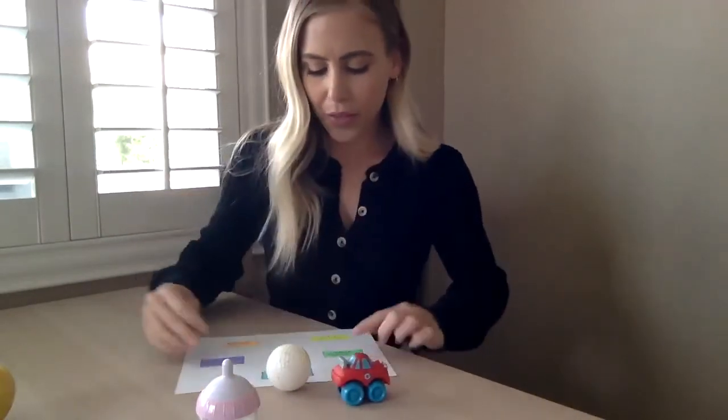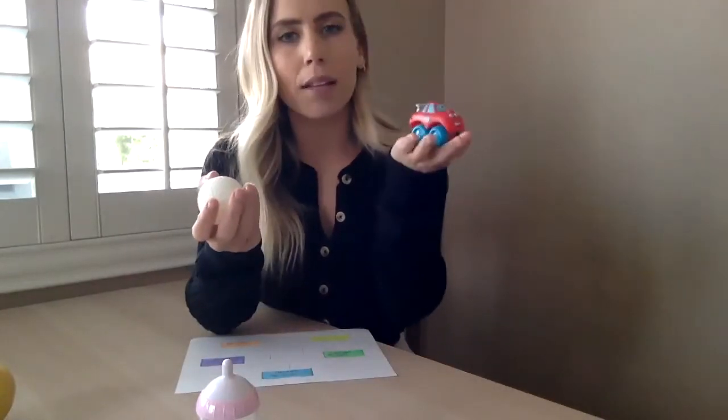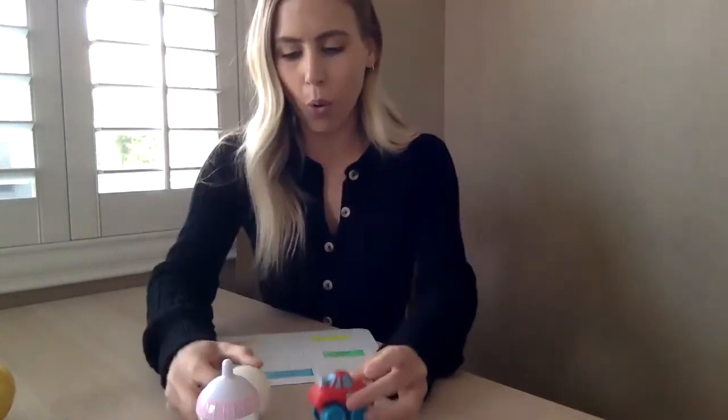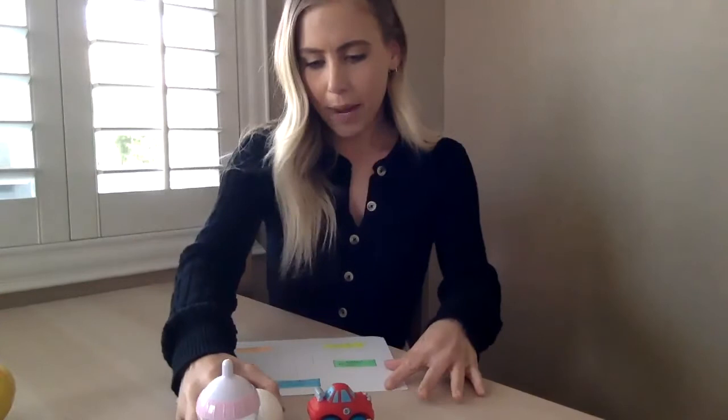You're right, they're both in the same group or category. These are both toys. We can play with a car. We can play with a ball. So they have the same function. We play with them and they're in the same group. They're both toys. What makes them different?